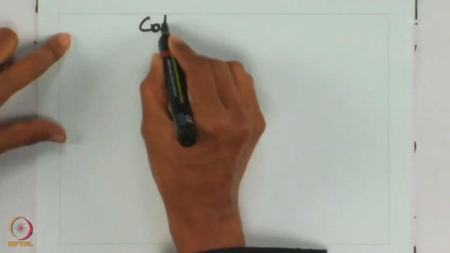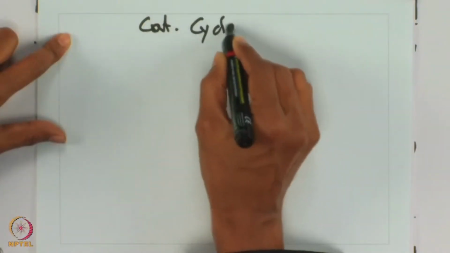We will not discuss many examples of it, but the main mechanism of the cyclobutene formation will be discussed in conjunction with the oxidative cyclization processes. So, let us go on to catalytic cyclobutene formation.